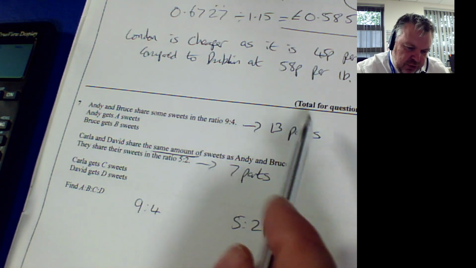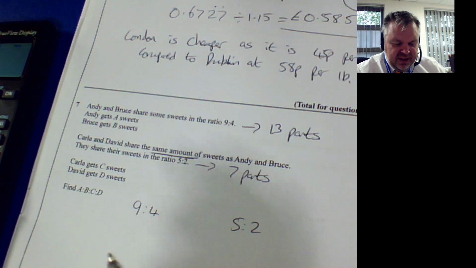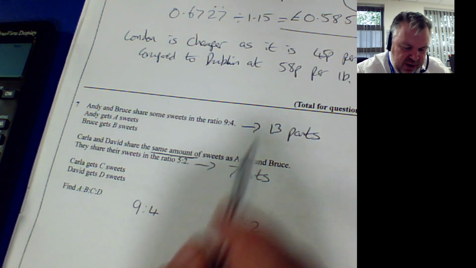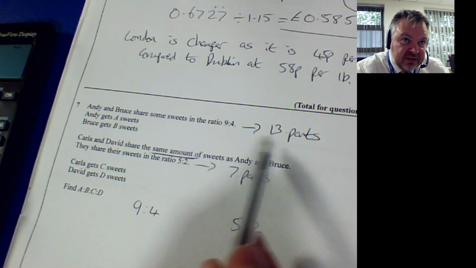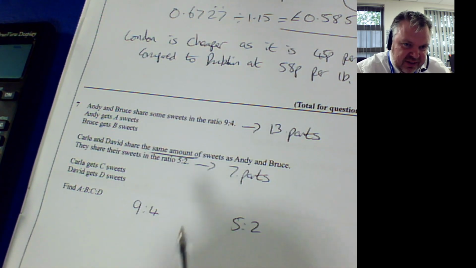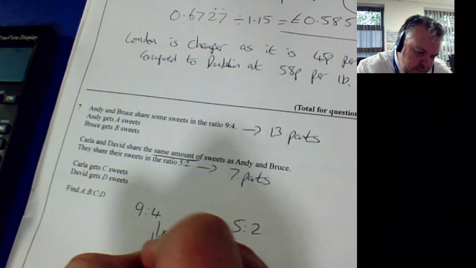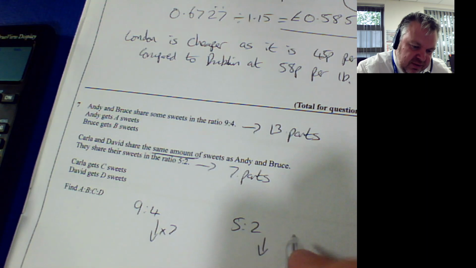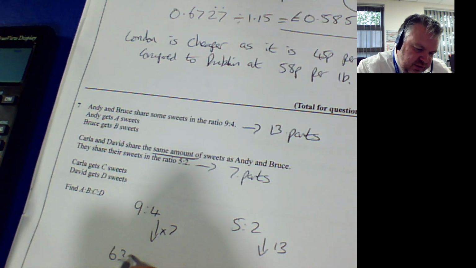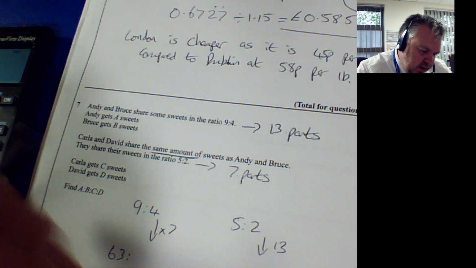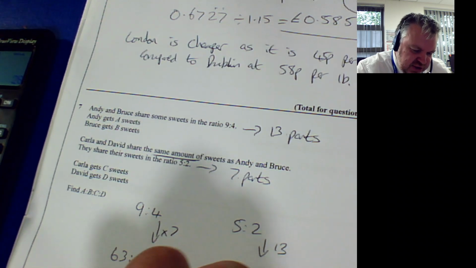Now this 9 to 4 was the 13 parts. It feels like I'm doing some kind of fraction work with this. I'm trying to work out, if I had 7 lots of that and 13 lots of this, I'm going to be able to balance this out. So I'm going to do all this multiplied by 7, and I'm going to do this multiplied by 13. 63 to, I should know what 4 times 7 is, but again, I'm in an exam, a pressured situation.